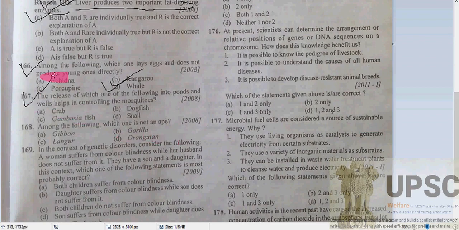Now see here, 167: the release of which one of the following into ponds and wells helps in the control of mosquitoes? Of course, that will be gambusia fishes.